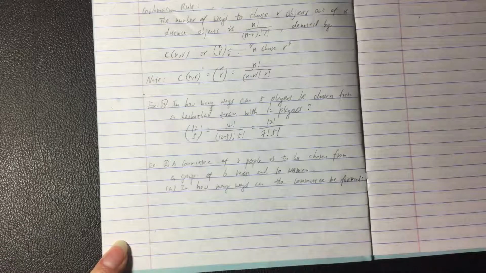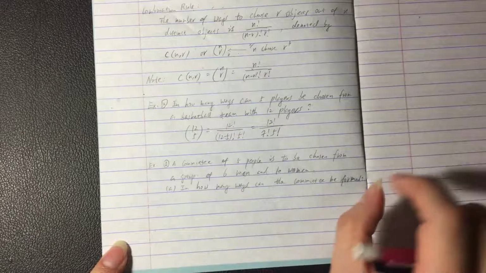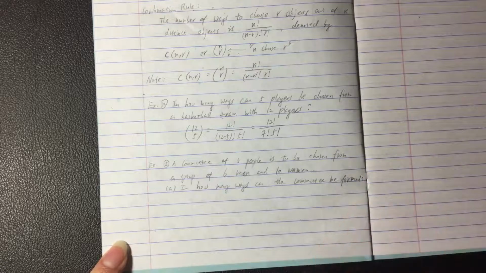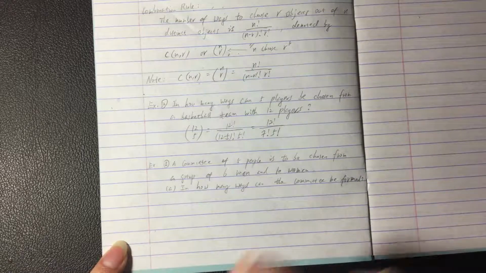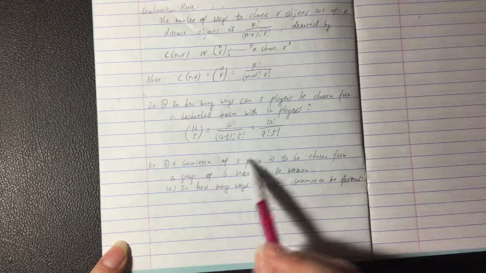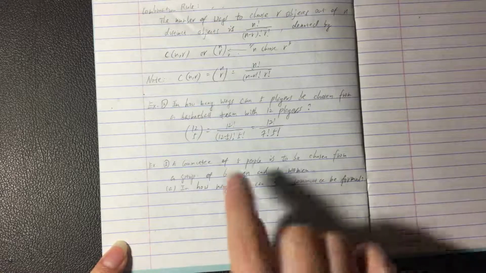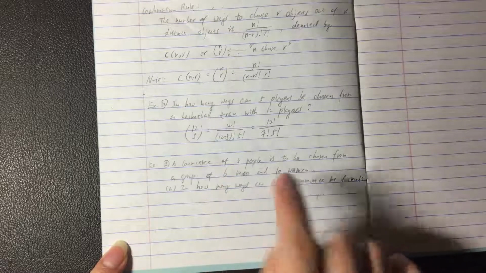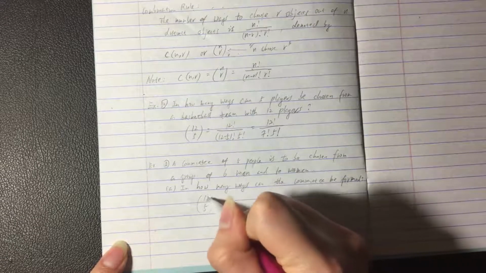When we choose 5 people from the group, we don't care who we choose first. We don't care about the order. If we don't care about the order, this is combination, so we use the combination rule. We are choosing 5 people out of a total of 16, so the answer is 16 choose 5.